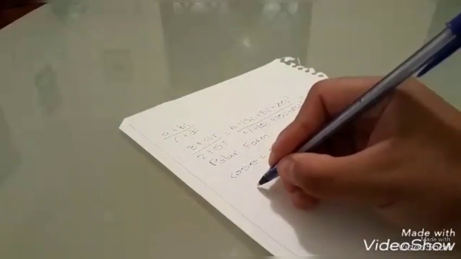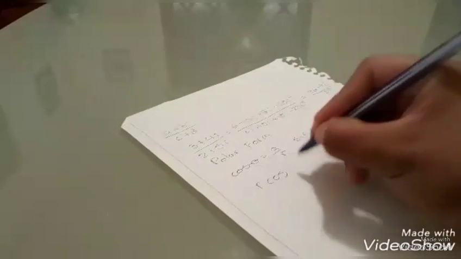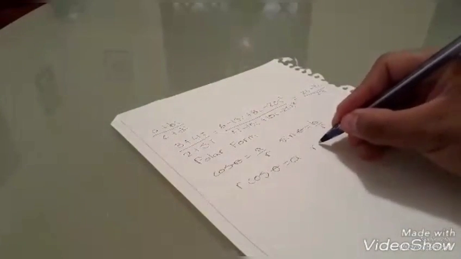Then we multiply each side by r, so r times the cosine of the angle is equal to a, and r multiplied by the sine of the angle is equal to b.